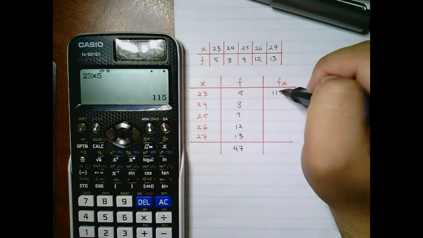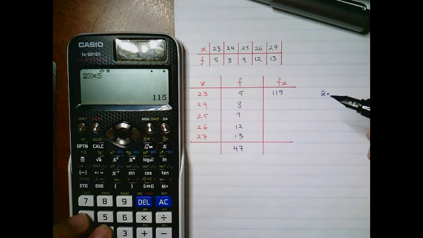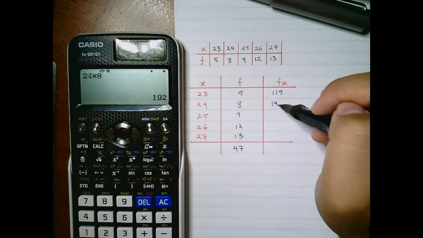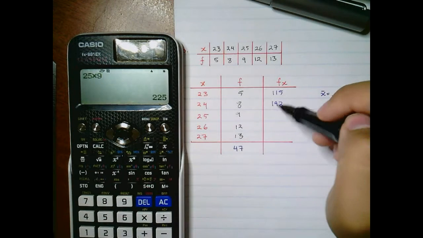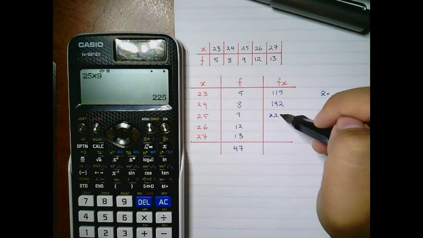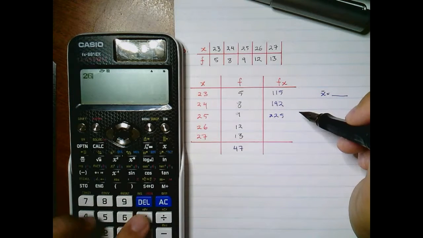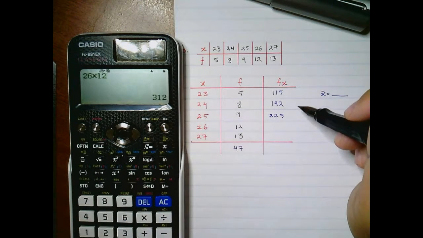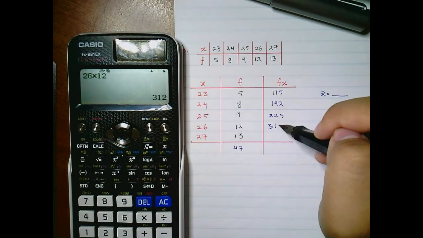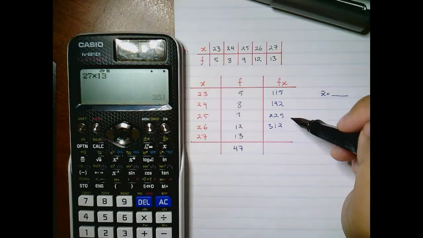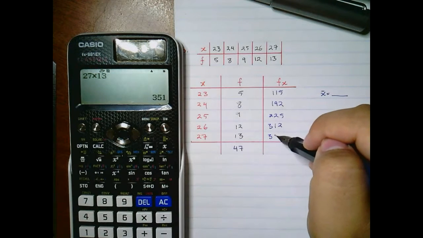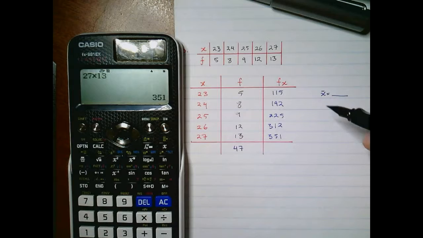That's 115. 24 times 8, 192. 25 times 9, that's 225. 26 times 12, 312. 27 times 13, 351.